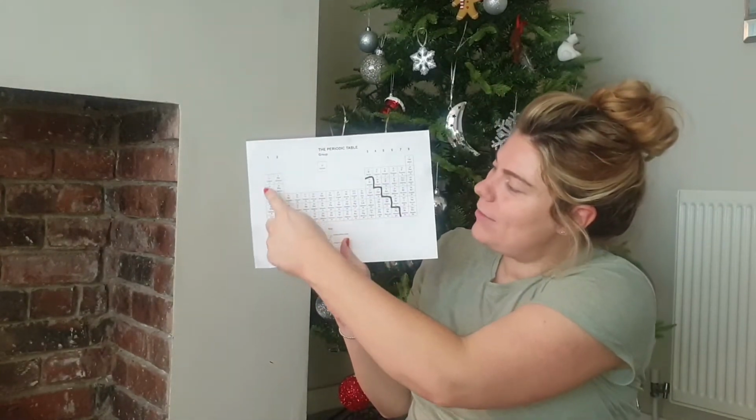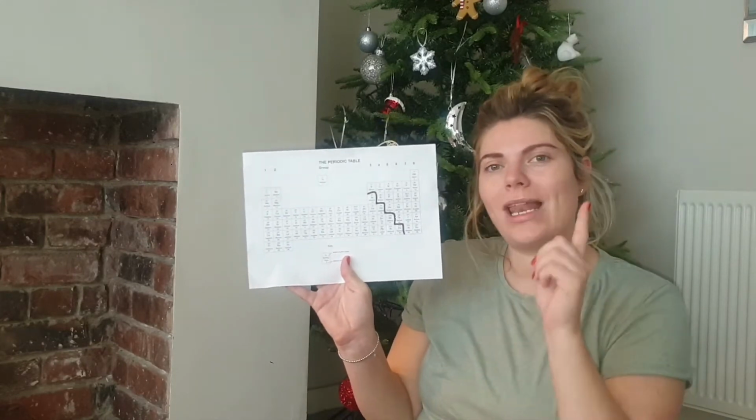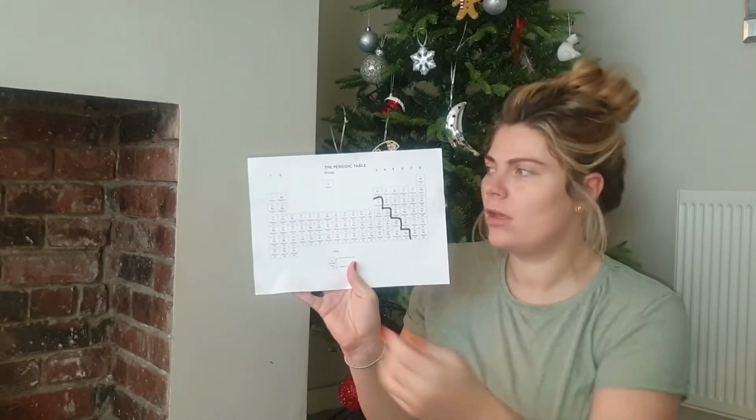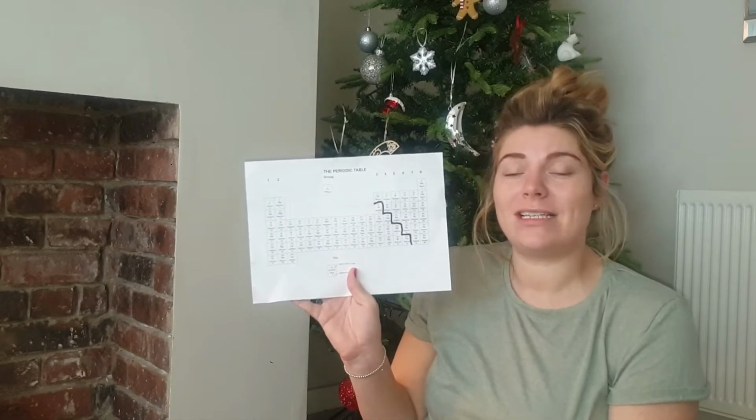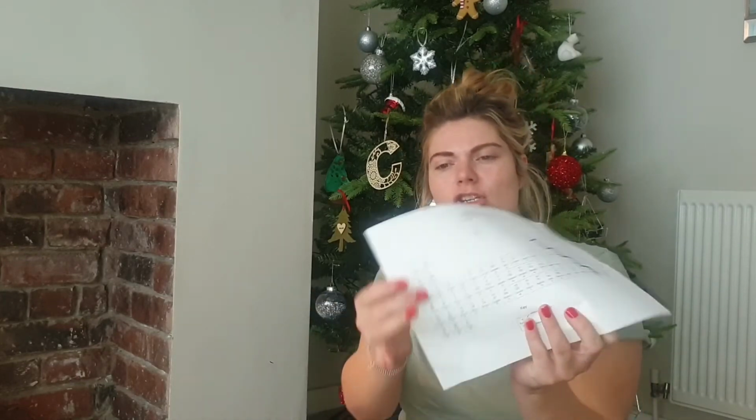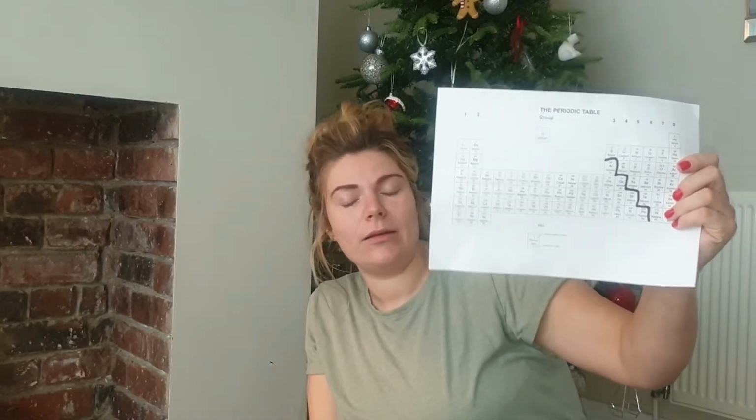Now, all of the elements in Group 1 have one electron in their outer shell. In Group 2, they all have 2 electrons in their outer shell. Because they have the same number of electrons in the outer shell, they have things in common, but they're not identical, because as you go down the periodic table, the elements get bigger. They've got more subatomic particles in them. But there are trends to look out for.